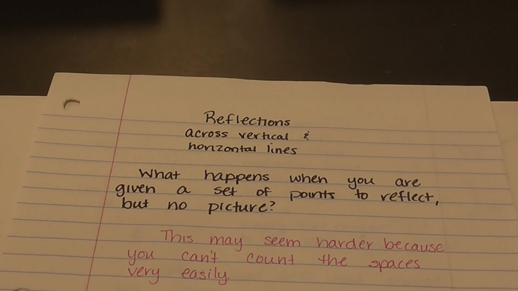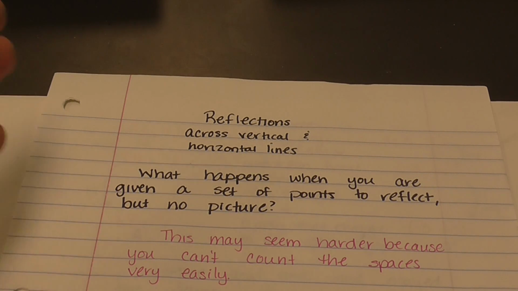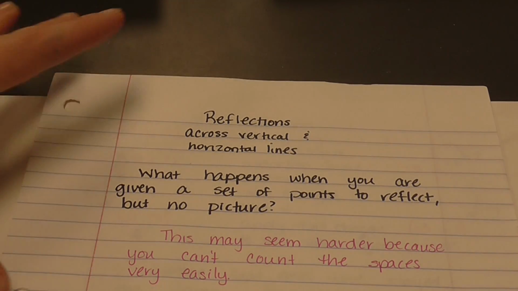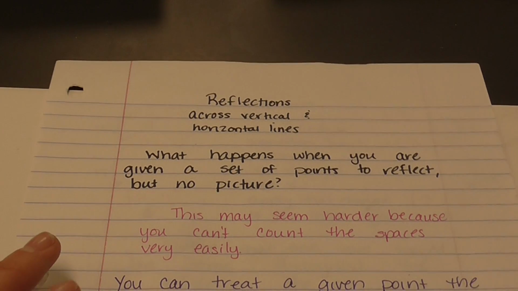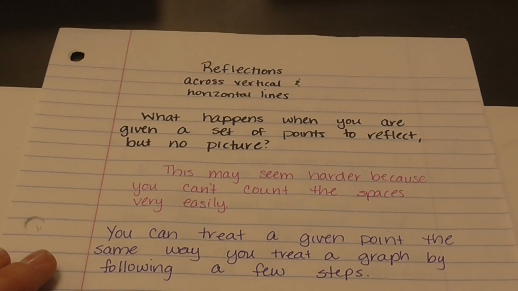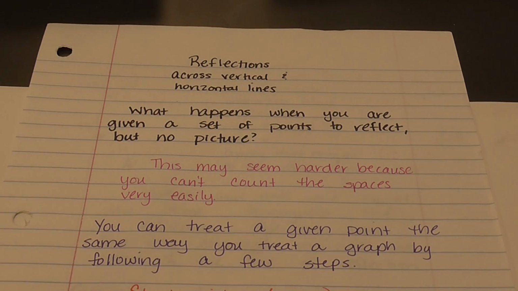So it's easy to say, okay, I've moved this point 3 spaces to the left to get to the line, I've got to just go 3 spaces on the other side of it. But when you just have the points, there's a couple of steps you can take without having to graph it every time. So it seems harder because you can't just count the spaces really easily, but it's really not that hard. You're basically going to treat the point the same way you treat the graph by following just a few steps.